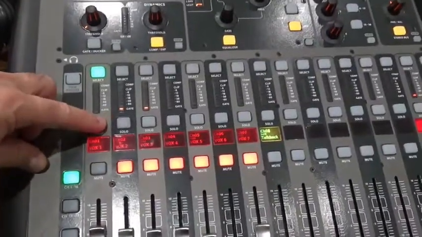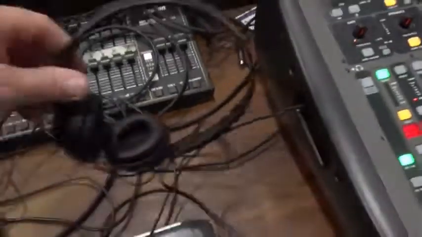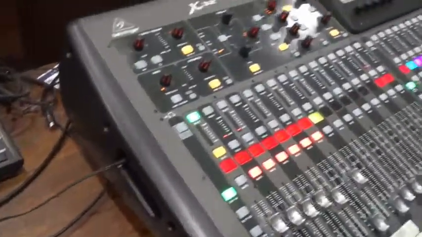This solo button, if you're listening through the headphones, I've got it plugged in. There's another one on the other side over here. You can plug in a headphone over here as well.